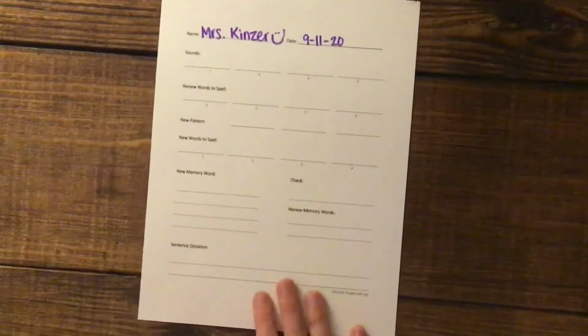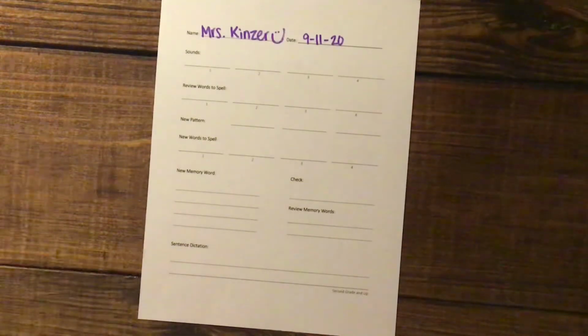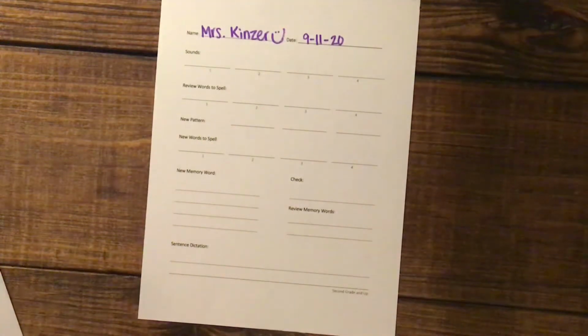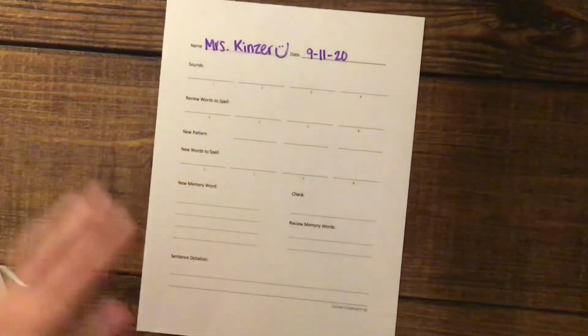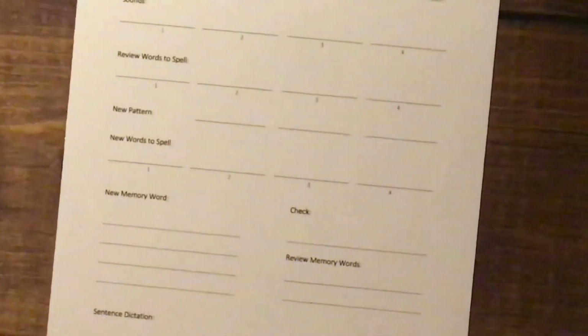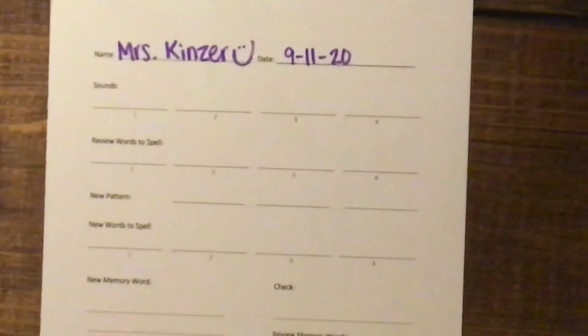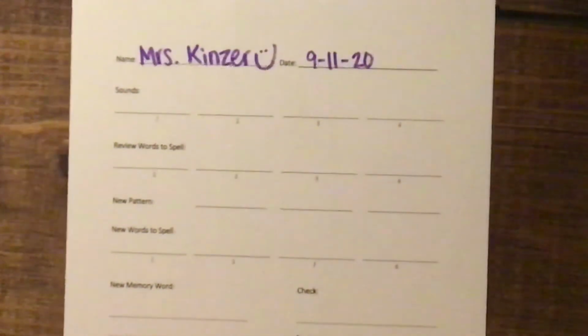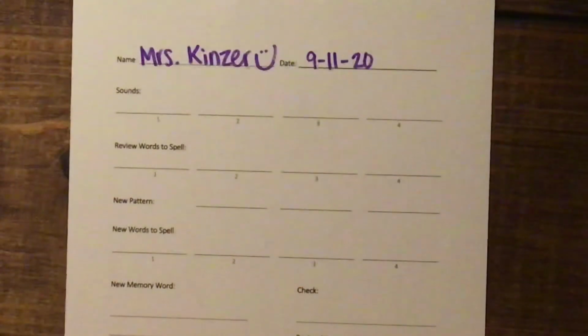All right. Now on to the spelling. Now I printed out my sheet, but if you just want to use your whiteboard, that works perfectly fine. All right, so I have my 4 lines up here. I'm going to zoom in so you can actually see. All right, is it blurry? Hopefully not. Oh, that's a little bit better.